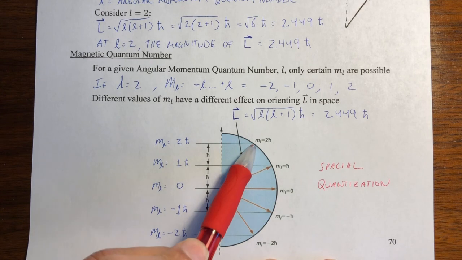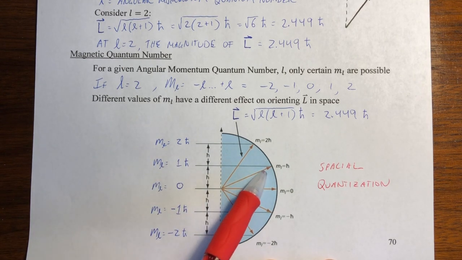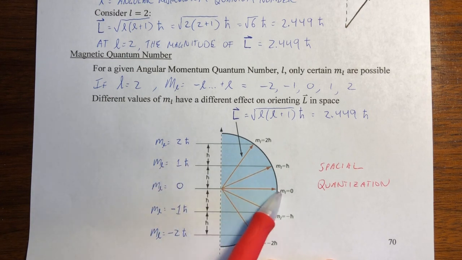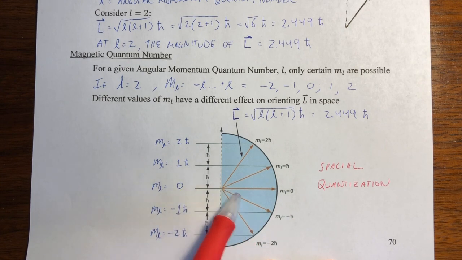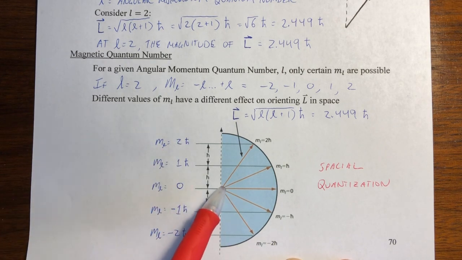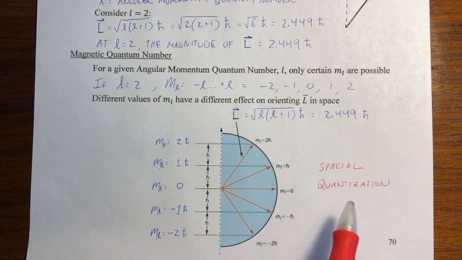Being the most vertical, this is when we have an m sub L value equal to 2. When it's a little bit less vertical, we have an m sub L value equal to 1. When it's horizontal, it's equal to 0. When slightly horizontal but negative, it's -1. And vertically but negative is -2. So the m sub L value times h bar orients the vector in space. And only certain orientations are possible, and this results in something special, which is spatial quantization.